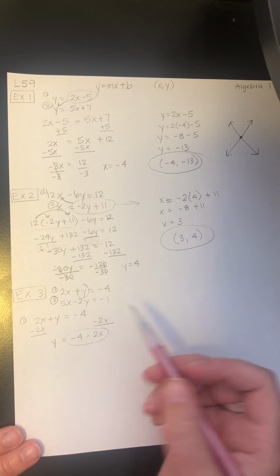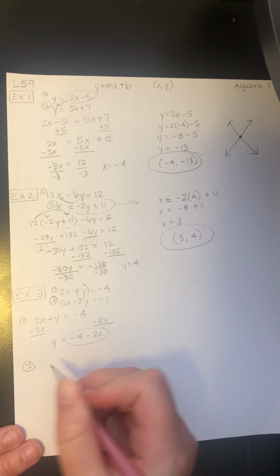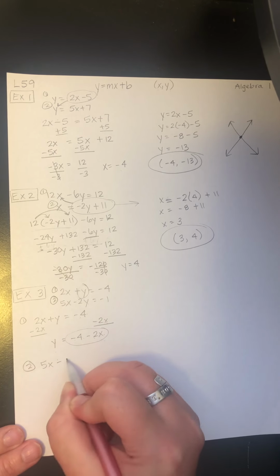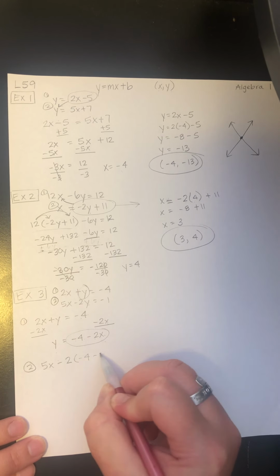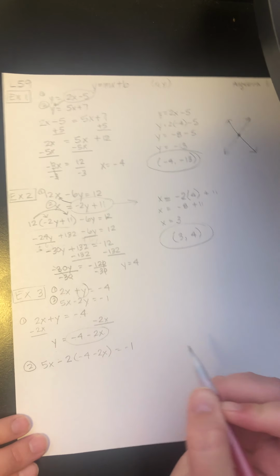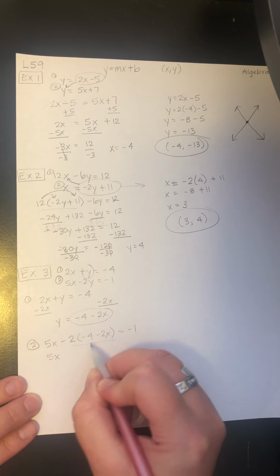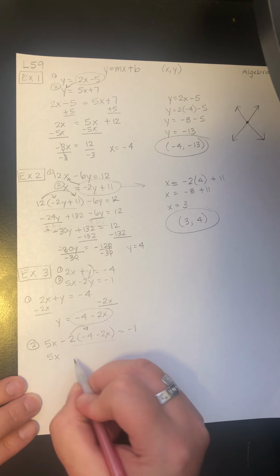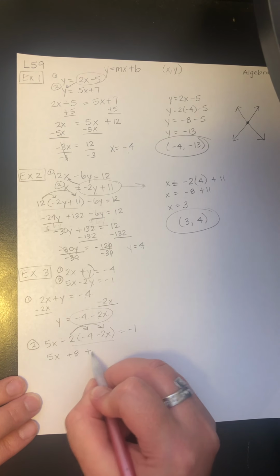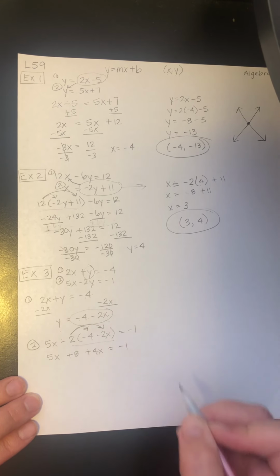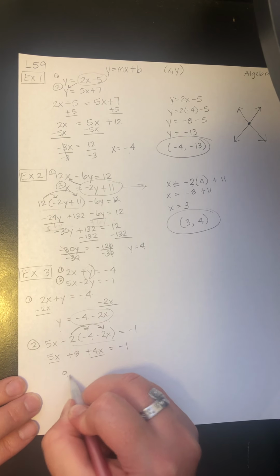In my second equation, I'm going to replace y with negative 4 minus 2x. 5x minus 2 times y, which I'm going to replace with negative 4 minus 2x, equals negative 1, and solve. I'm going to use distributive property here. So 5x stays the same, and then negative 2 times negative 4 is positive 8. Negative 2 times negative 2x is positive 4x. Combine your like terms, 5x and 4x, you get 9x.